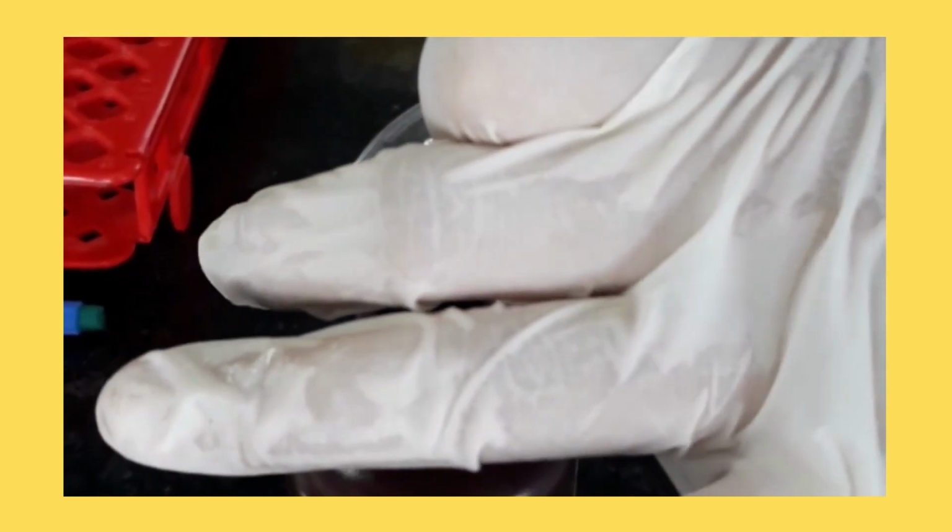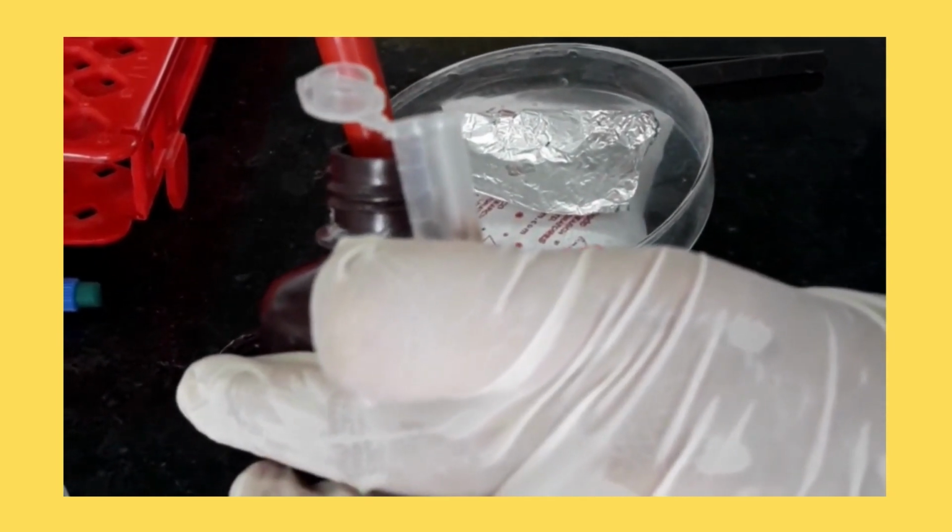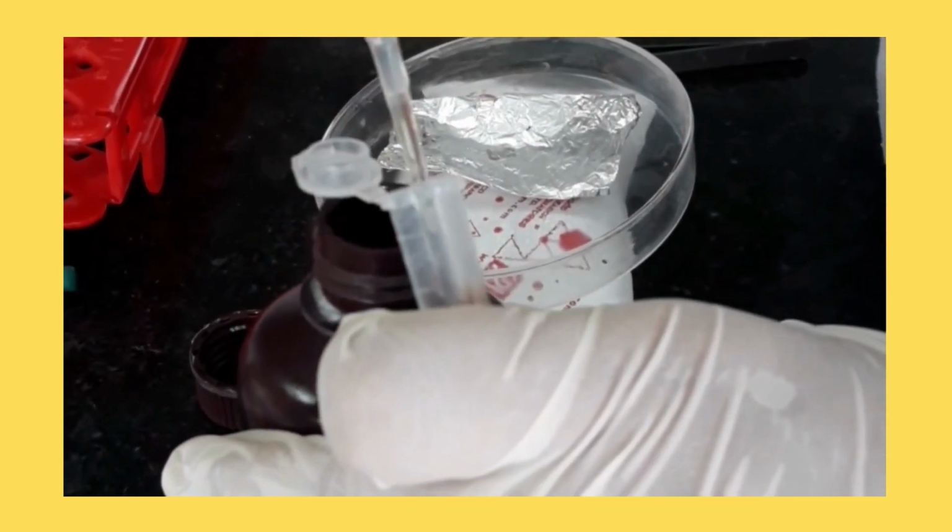After weighing the tissue, to homogenize the tissue, we add 1 ml of TRIzol per 100 mg of tissue.